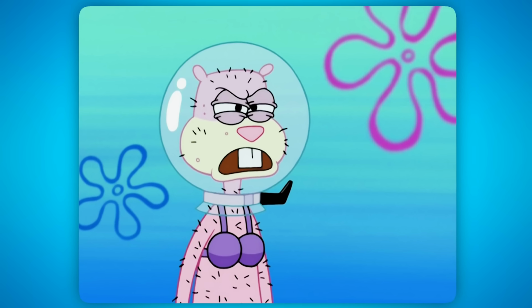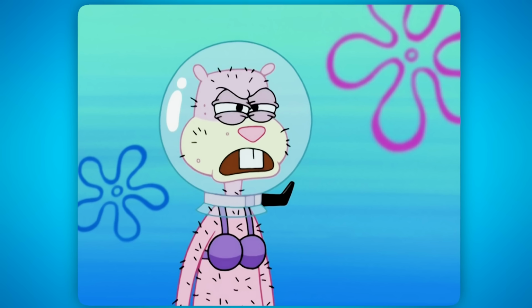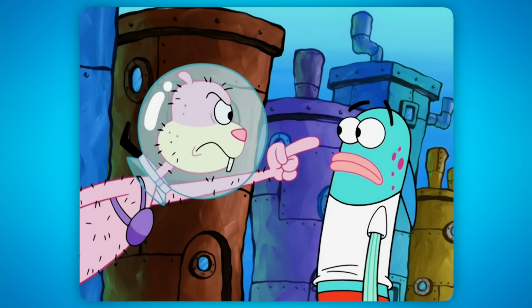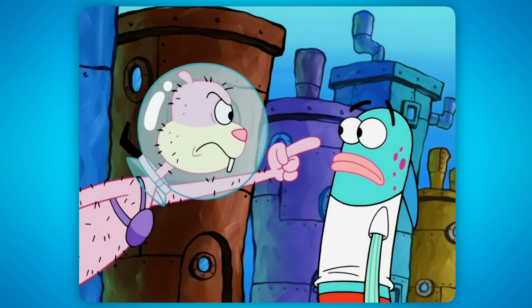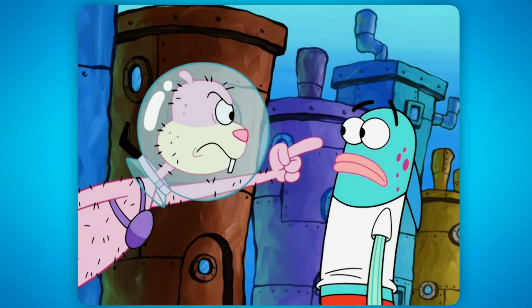They treat her like she's some kind of dangerous criminal just for not having fur on her body. The whole public reaction is completely bonkers. These people have known Sandy for years, but the moment she doesn't have fur, they act like she's a completely different species. They're throwing juice boxes at her and running away, screaming like she's some kind of monster. At the Krusty Krab, Mr.